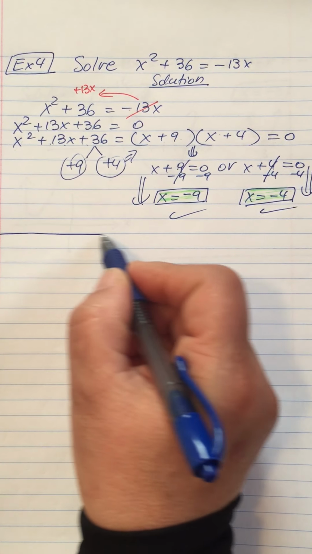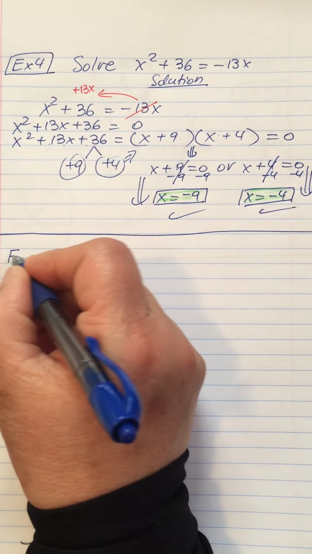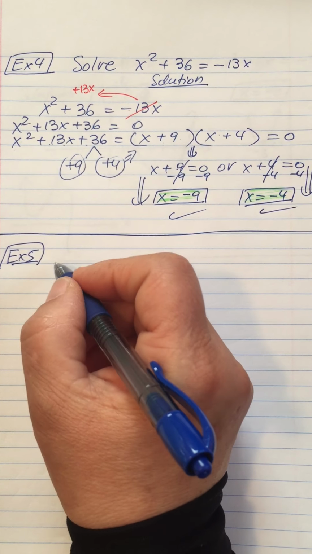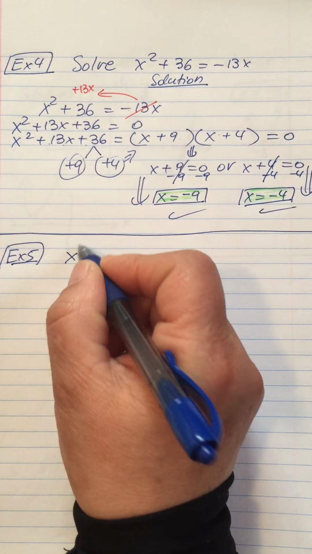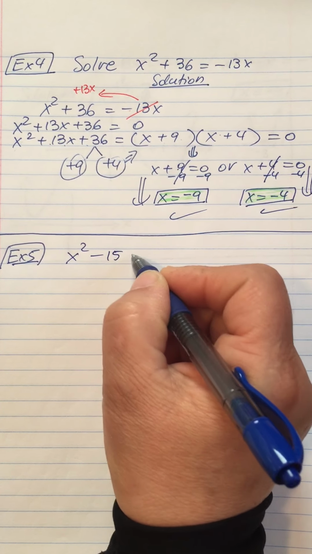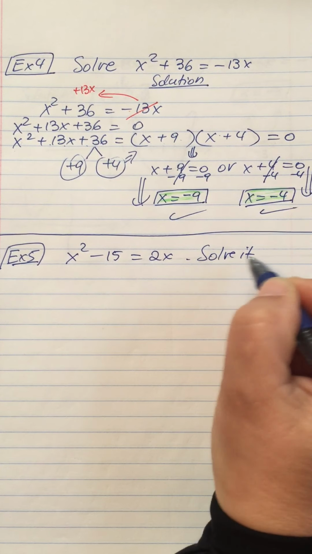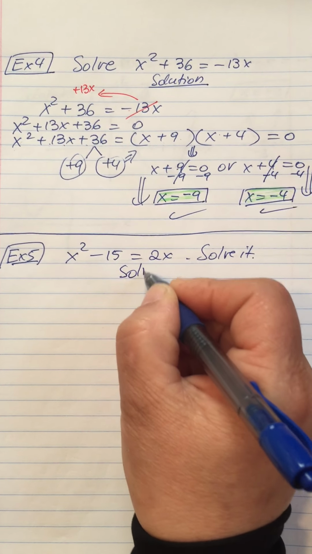So let me go and do another example, example 5. x squared minus 15 equal to 2x. Solve it. Okay, so I want to solve this.